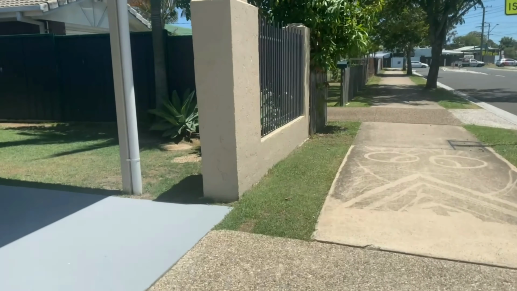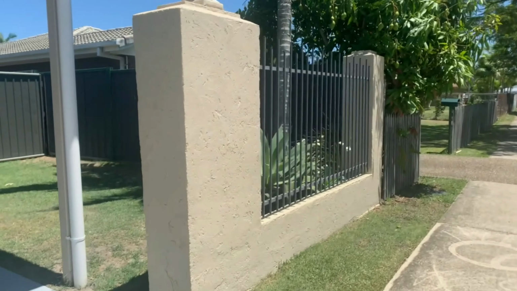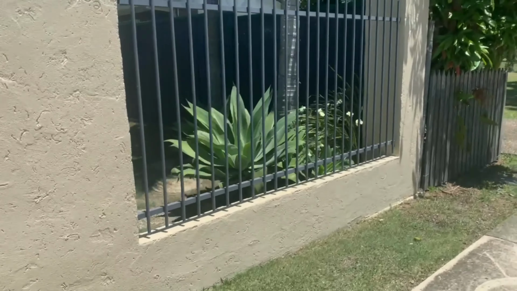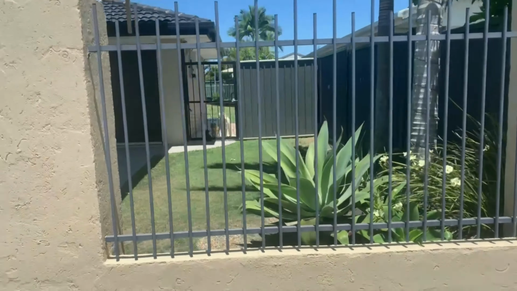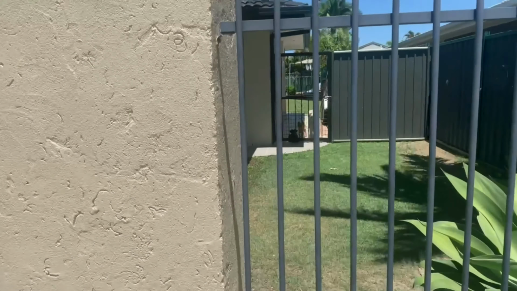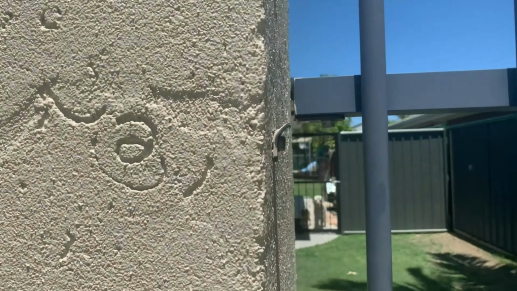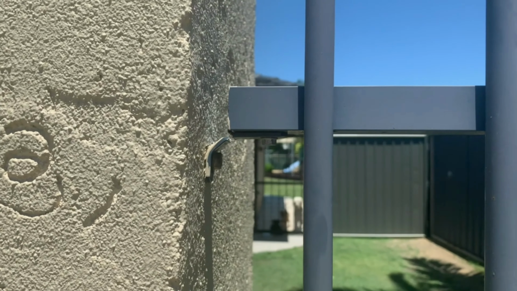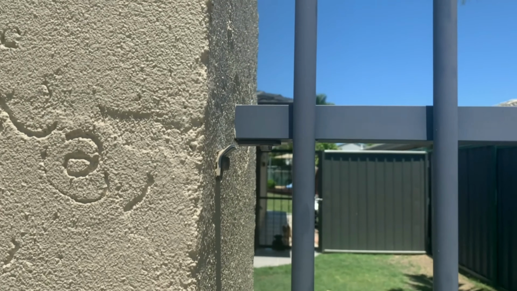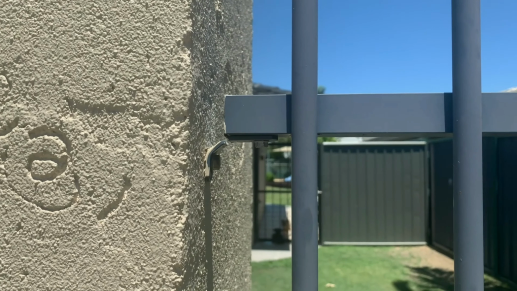So too on the other side, everything seems to be in quite good condition, although there is this issue where the fence is coming away. Brickwork, something to note to the landlord.